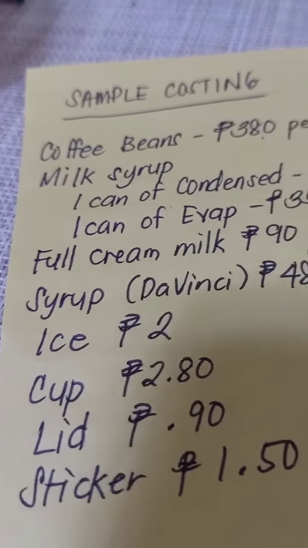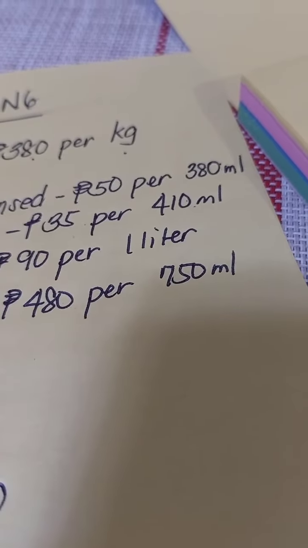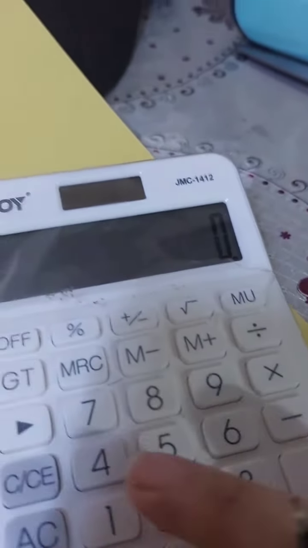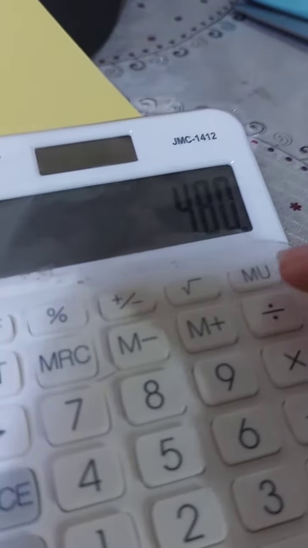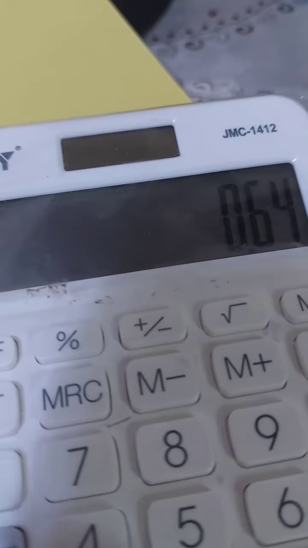Now, next would be the syrup. The syrup, it's 480 per 750 ml. Again, we would need to get the per ml cost. So, it's 480. Divide mo siya sa 750 ml. That's 0.64.